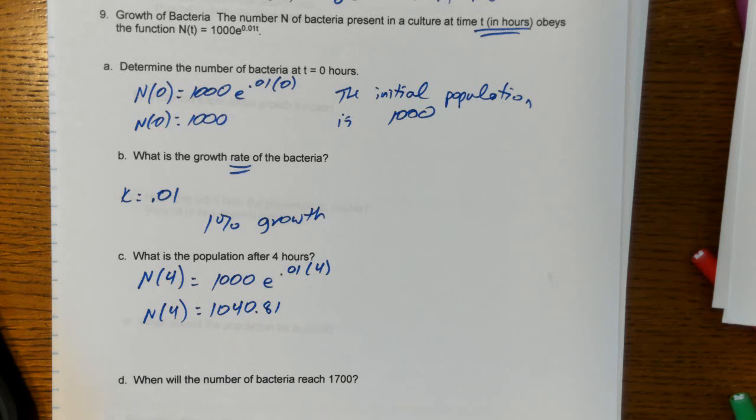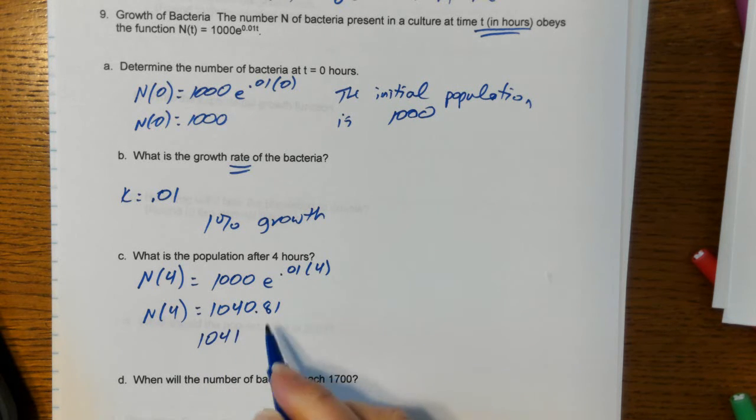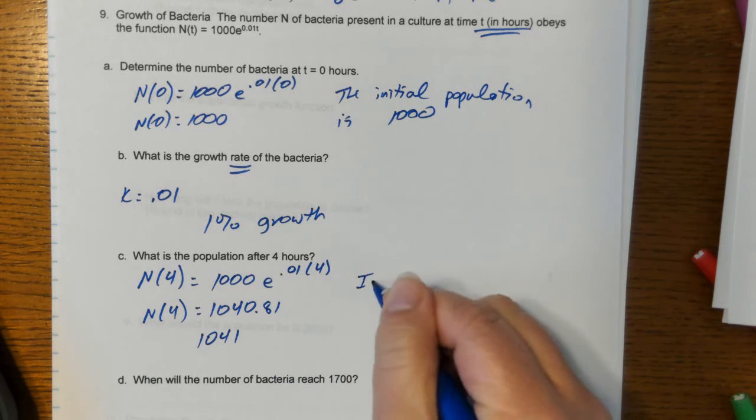If it was the number of jackrabbits that live out in a field or something, that'd be a lot of jackrabbits, but you probably wouldn't have 1040.8. So generally when we're dealing with populations, we're going to round to the nearest whole number. Just makes more sense. So I would round that to 1041 to the nearest whole number.